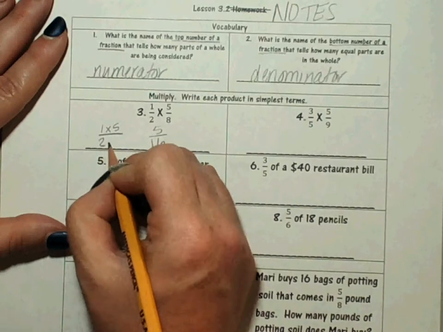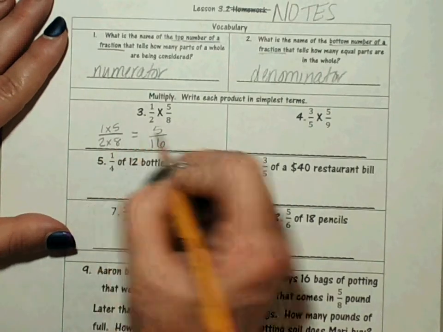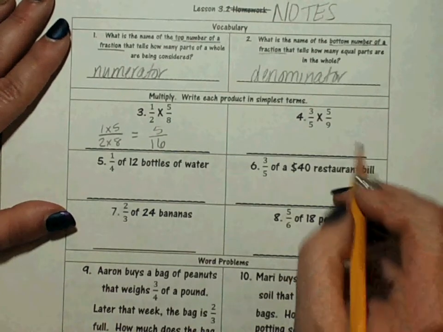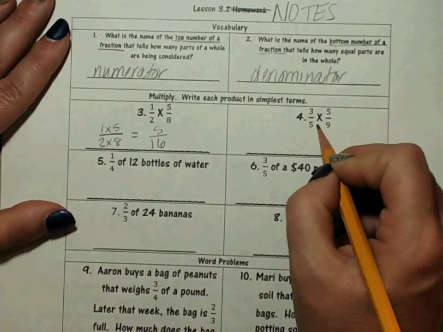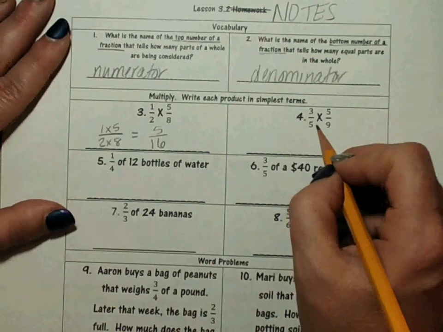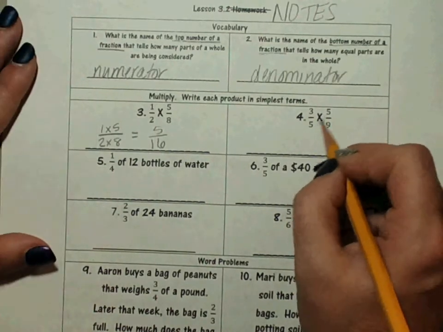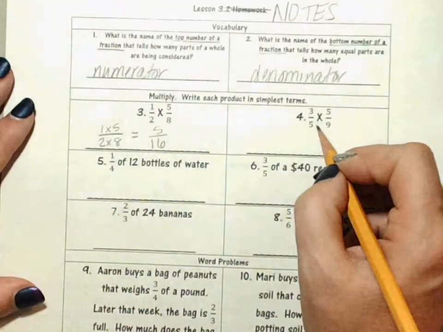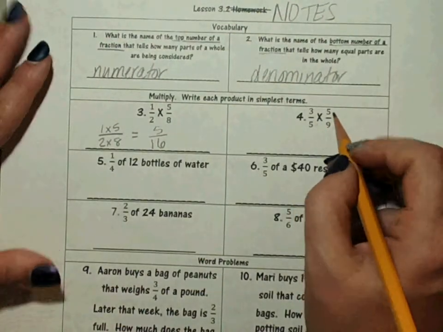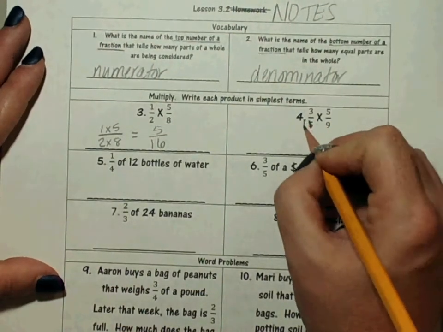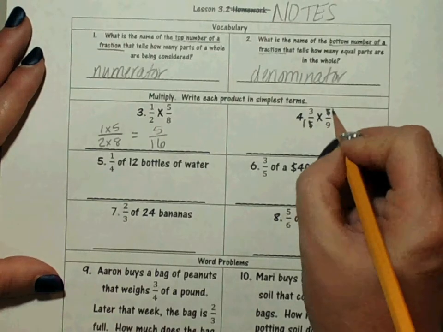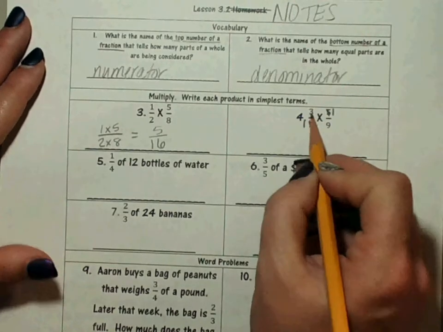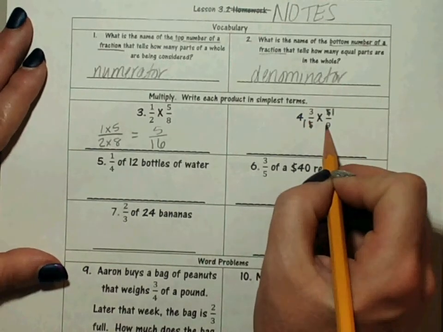So again, let's work it out. 1 times 5 for our numerators, 2 times 8 for our denominator. 1 times 5 is 5, 2 times 8 is 16. Let's do the same thing here, and let's make sure that we look to see if there's anything that we can cancel out. When we look at the 5s that are diagonal, we do see that something goes into both of those. 5 goes into 5 one time. 5 goes into 5 one time. So those are simplified already.